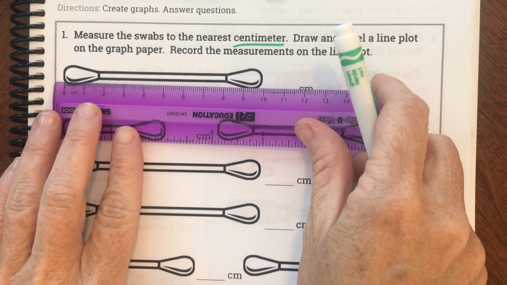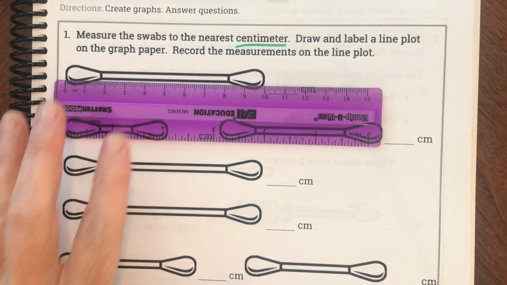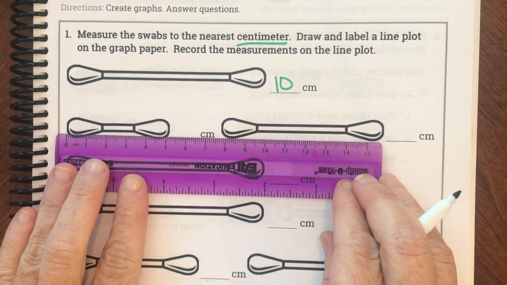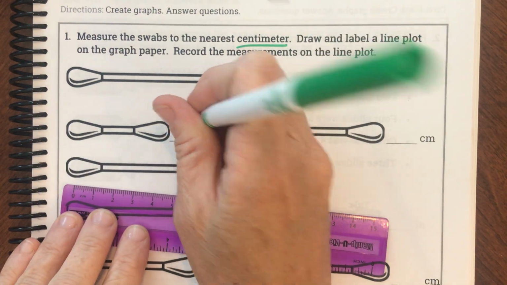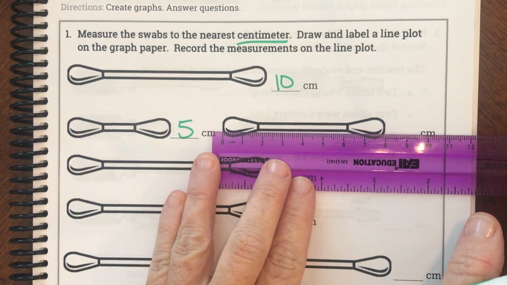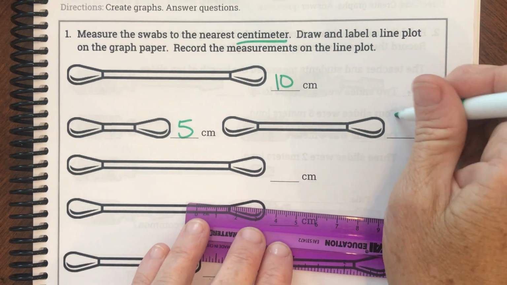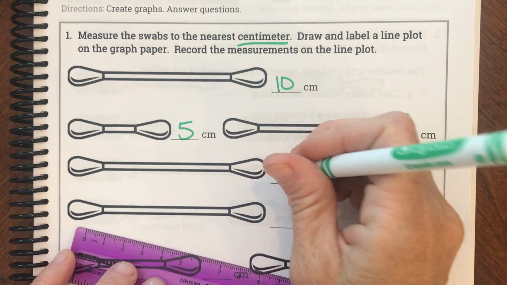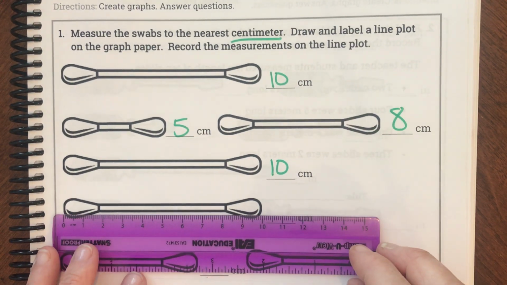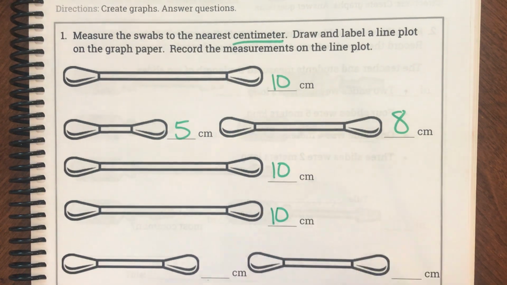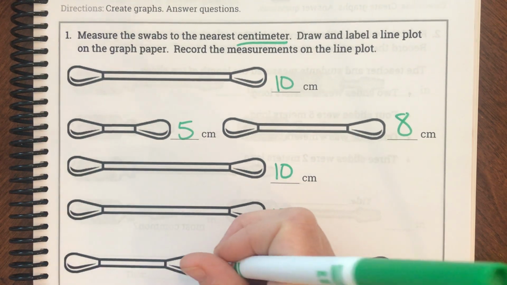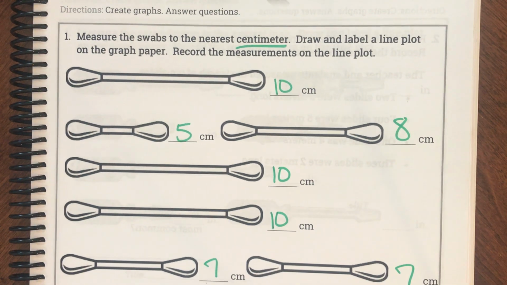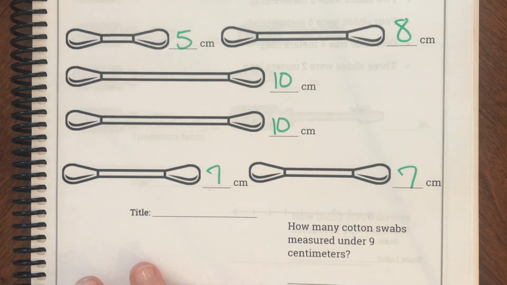So our first swab looks like it's about 10. This swab looks like it's about 5. This swab looks like it's about 8. This swab looks like it's about 10, 10, 7, and 7. Okay, so we've measured them.